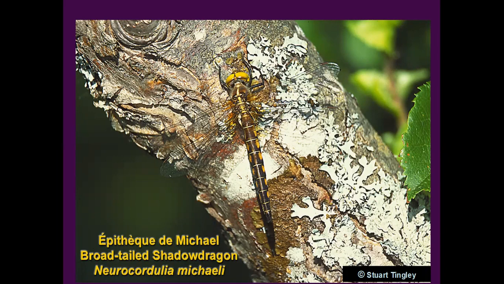And here's a picture taken by Stu Tingley the following year during the Dragonfly Society of the Americas meeting, which was held for the first time in New Brunswick that year because of this newly discovered species of dragonfly. So a really fascinating species.